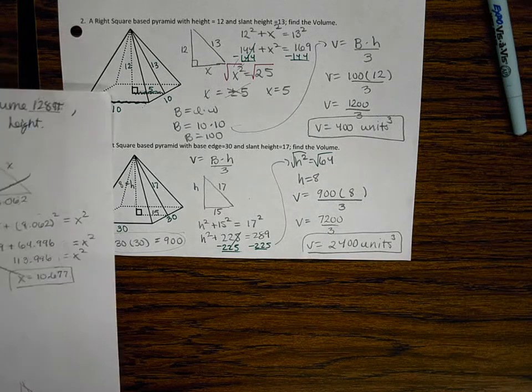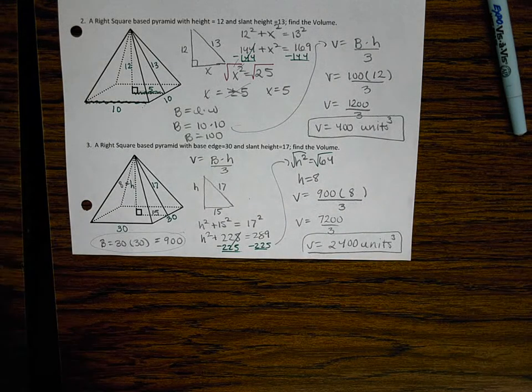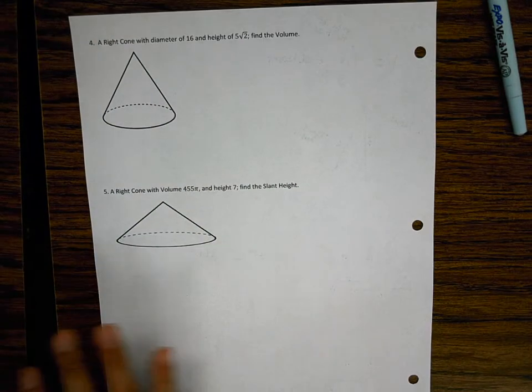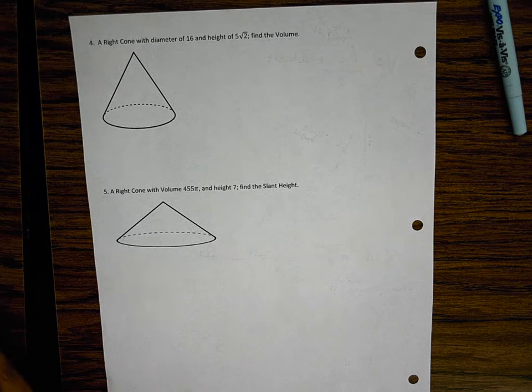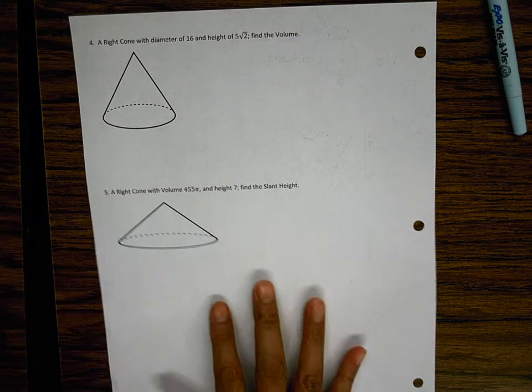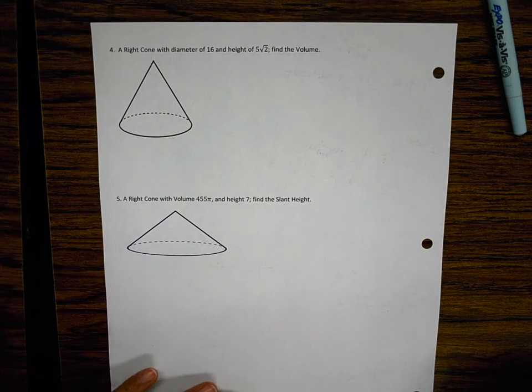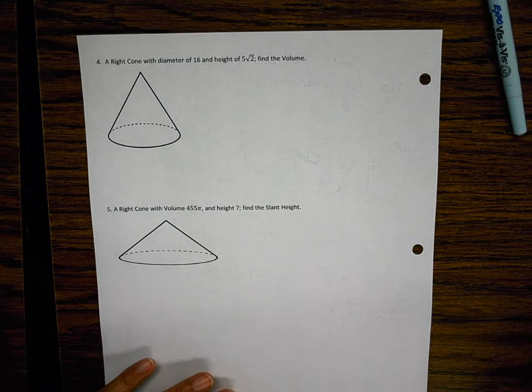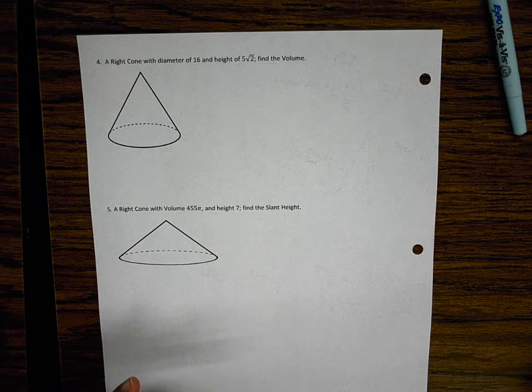All right, moving right along. Next one, now we're dealing with cones. Lucky for us, the cone formulas work the same way. It's area of the base times the height divided by 3. So let's read this one. A right cone with diameter 16 and a height of 5 root 2. Okay, this one's obviously not drawn to scale, but it's okay. We can still figure it out.